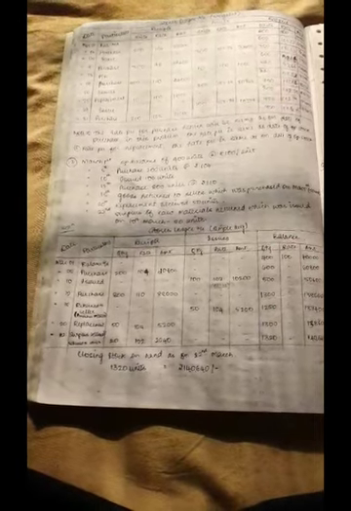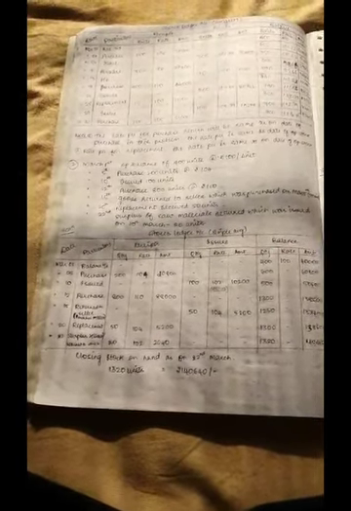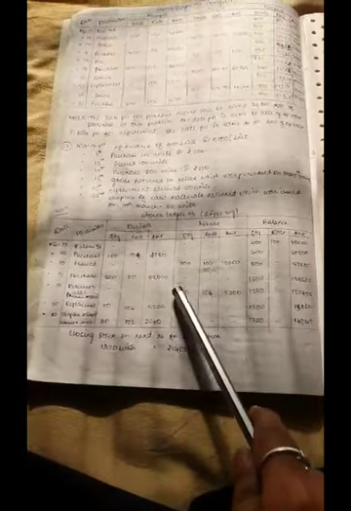Now students, look at the last problem. I will send you the explanation of the last problem. This is the last problem which we had to discuss in class. Now this is question number 13.